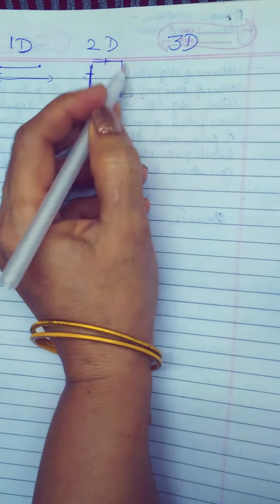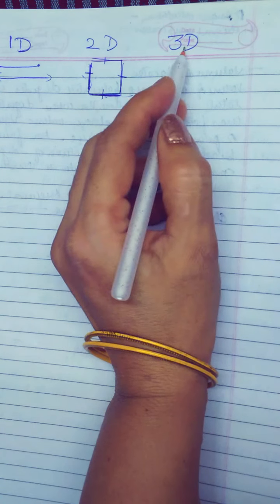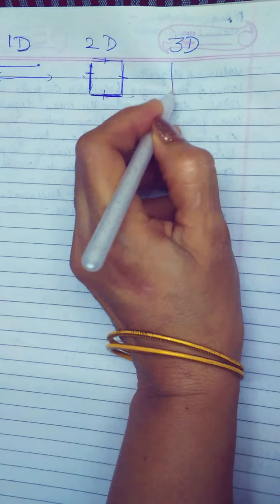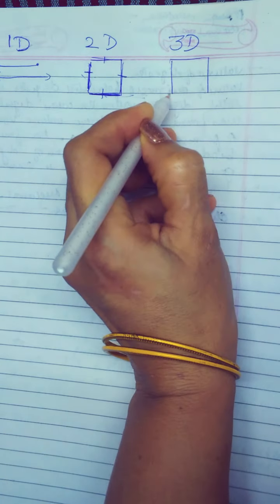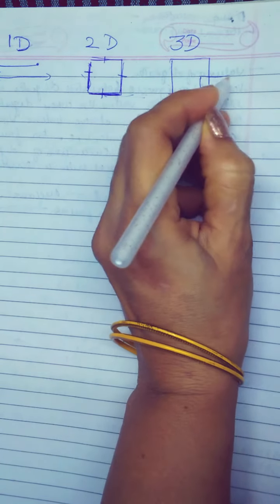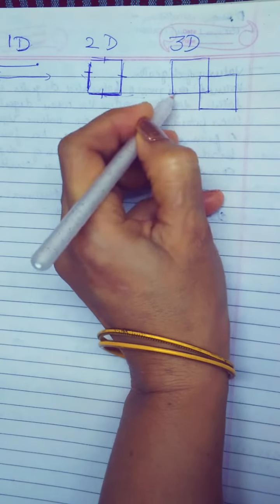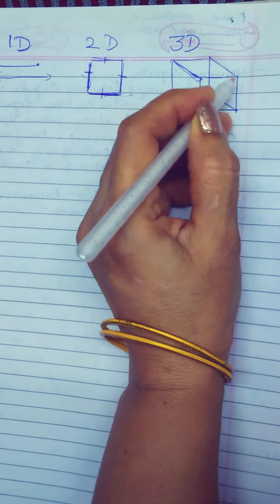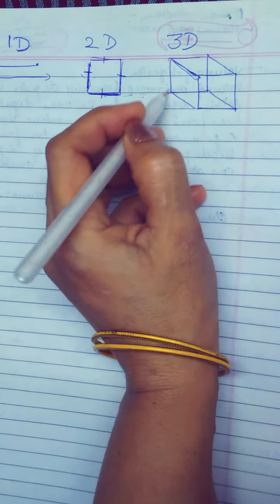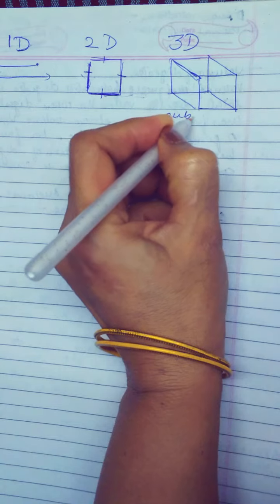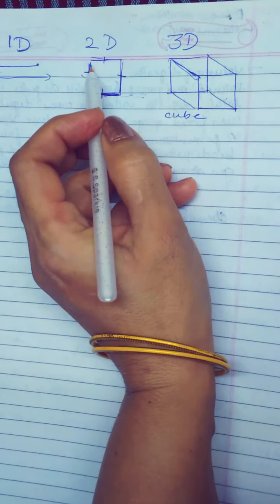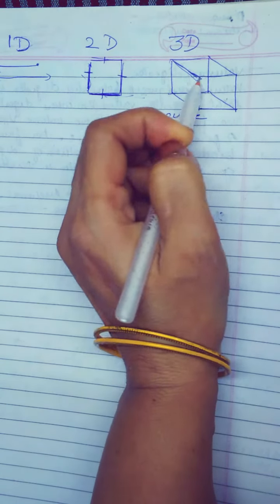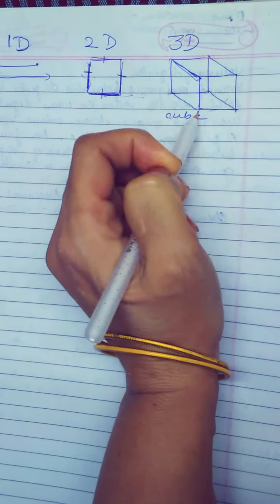Now out of a two-dimensional figure we are making a three-dimensional figure, in which x, y and z, all three axes, are involved. Say you draw a square, and another square like this. Join all these lines, 1, 2, 3 and 4. So out of a square it has become a cube. A cube is nothing but a three-dimensional figure of 2D. 2D is converted into 3D by adding the height. This is the length, this is the breadth and this is the height.